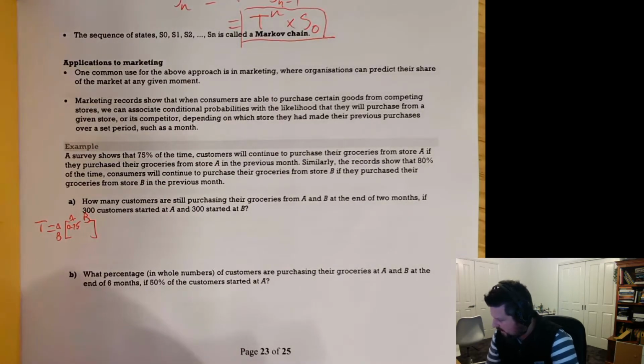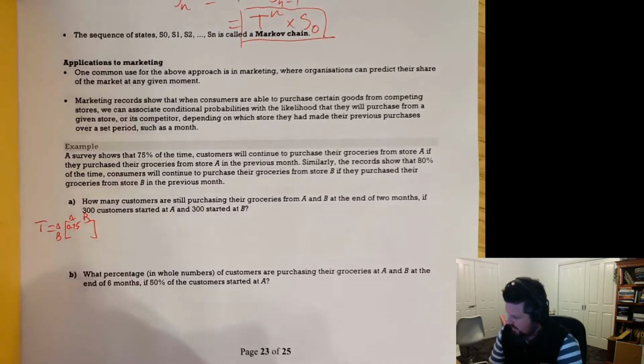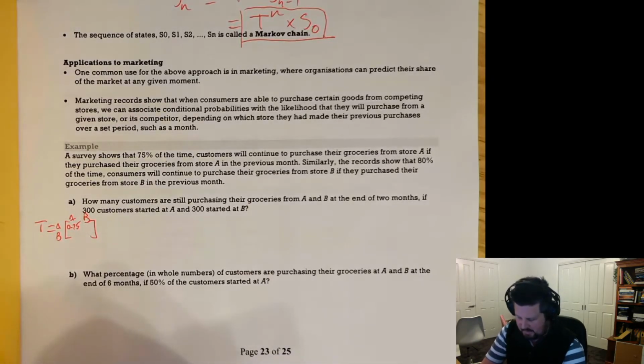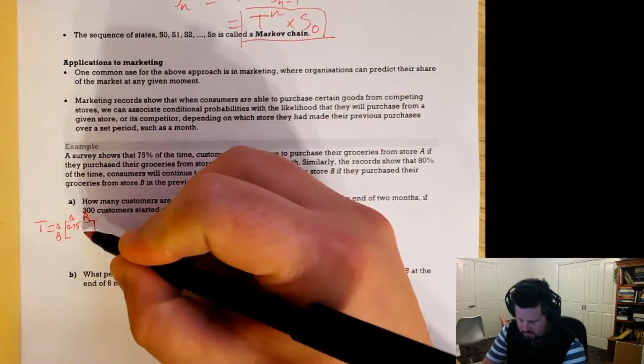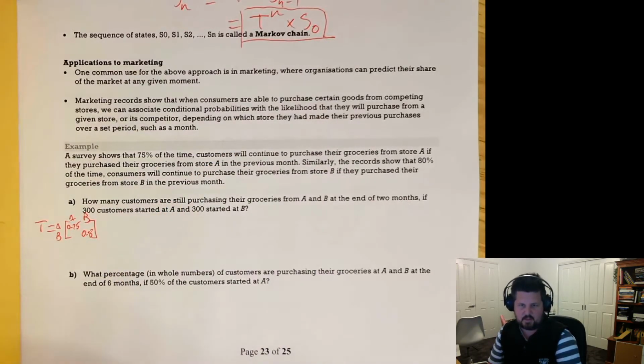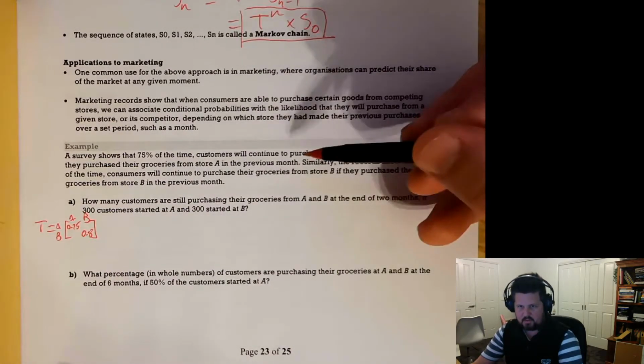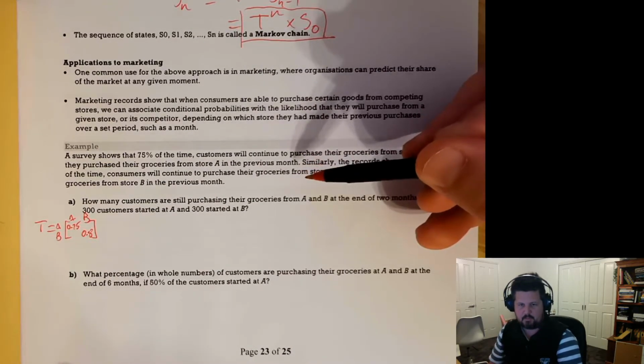Likewise, it also spoke about the fact that 80% of the time, customers who purchase their groceries from store B will continue to purchase their groceries from store B the next month. So start at store B, they'll end up at store B. So we've got those two values in there. Again, that was just extracting it from the information up above.